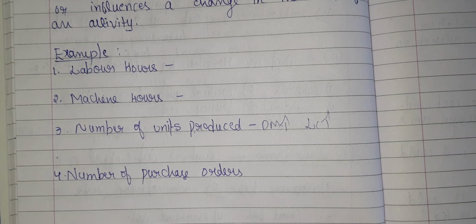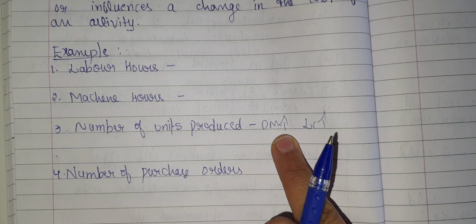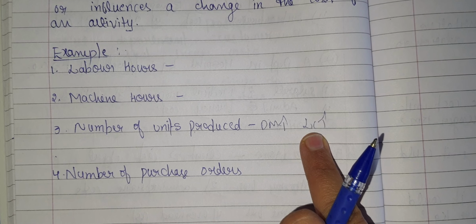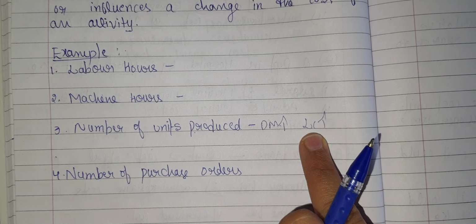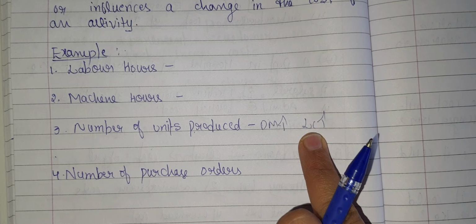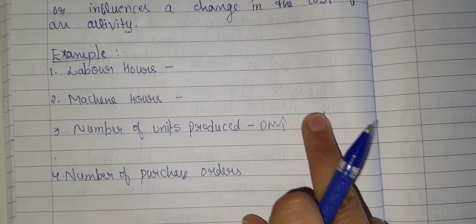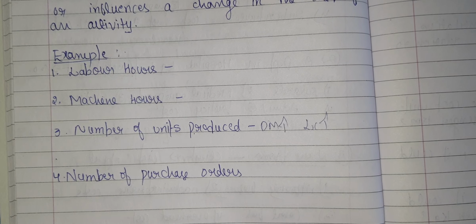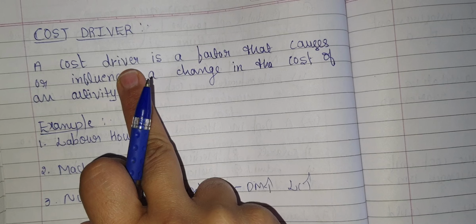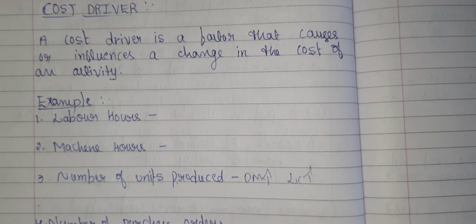If we want to produce more units, we need more direct materials and more workers, and at the same time we have to pay the wages also. So number of units produced is another example of a cost driver that causes or influences a change in the cost of an activity.